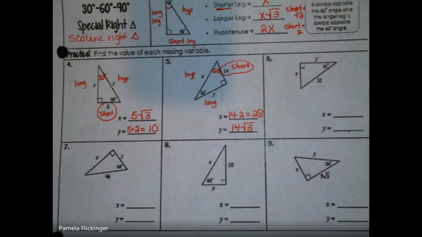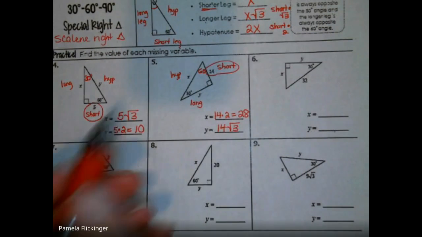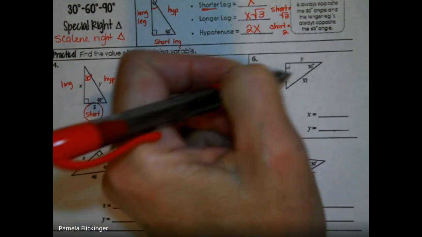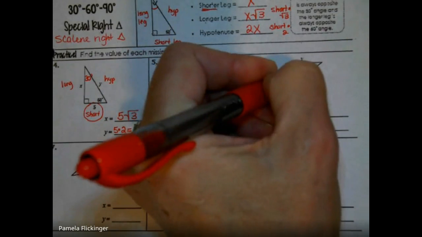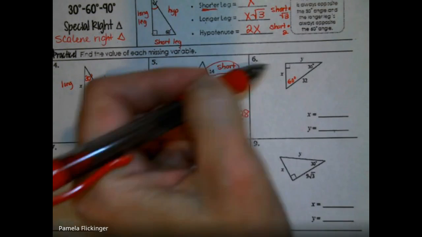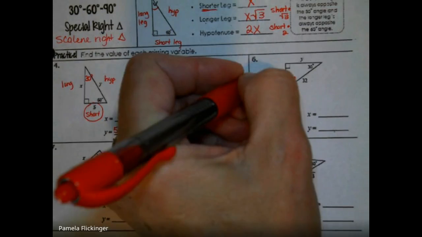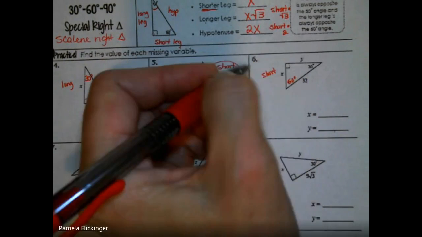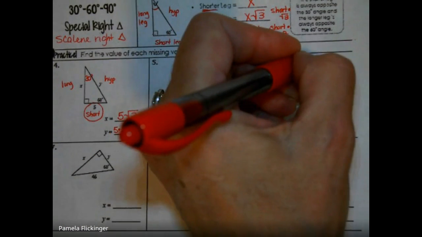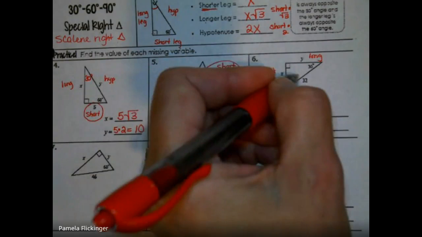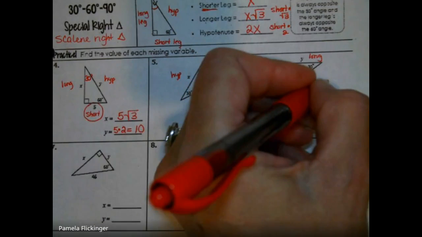Look at number 6. Number 6, all right. Again, I see the 30-degree angle, so I know I've got a 30, 60, 90. Across from the 30 is the x. That's going to be my short leg. Across from the 60 is my y. That's the long leg. Across from the right angle is the 32, that's the hypotenuse.